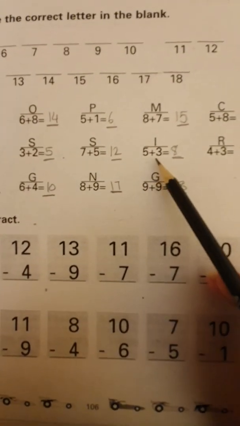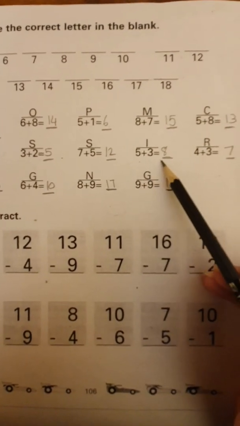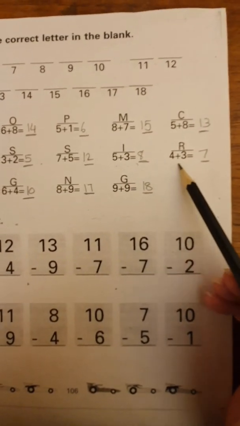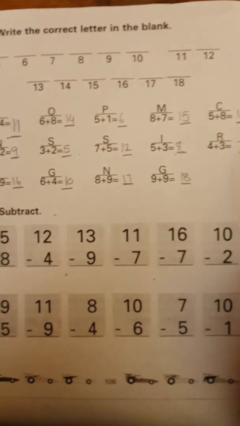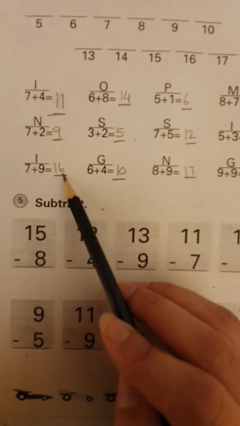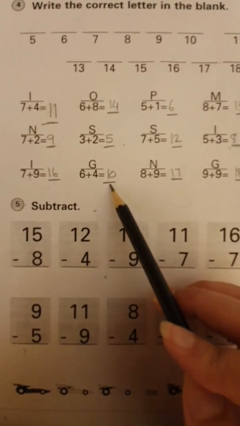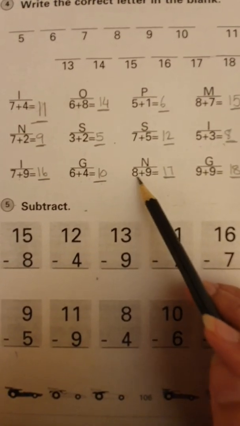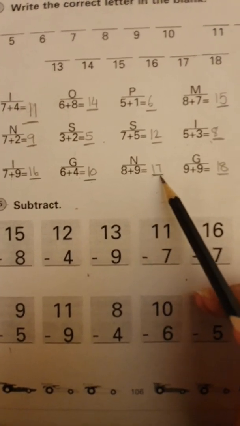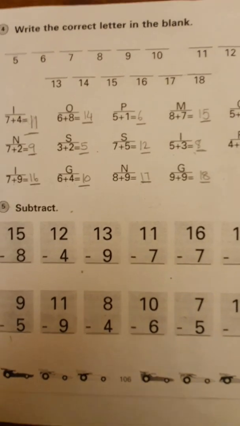Then we have 5 plus 3 that is equals to 8. Then we have 4 plus 3 that is equals to 7. Okay, now let's move on. Then we have 7 plus 9 that is equals to 16. Then we have 6 plus 4 that is equals to 10. Then we have 8 plus 9 which equals to 17. And then we have 9 plus 9 that is equals to 18.